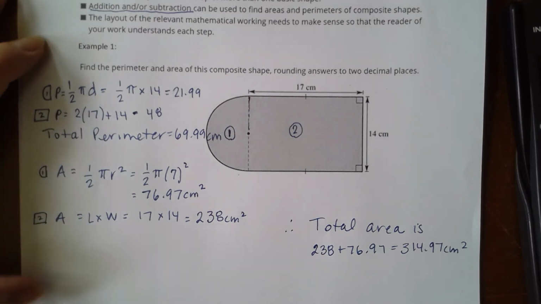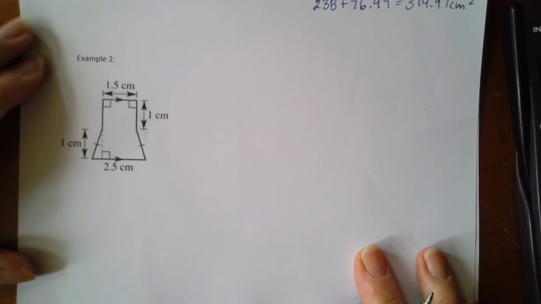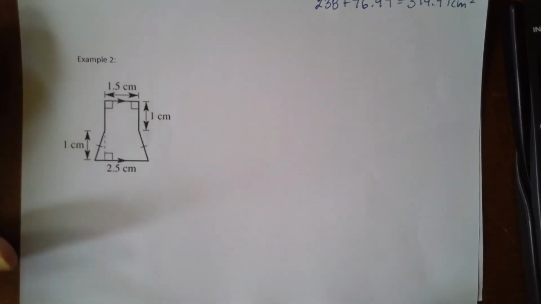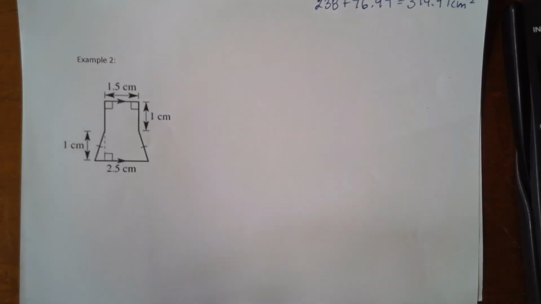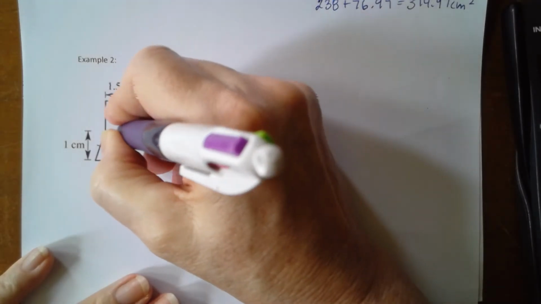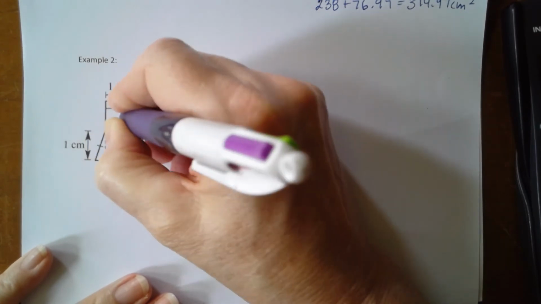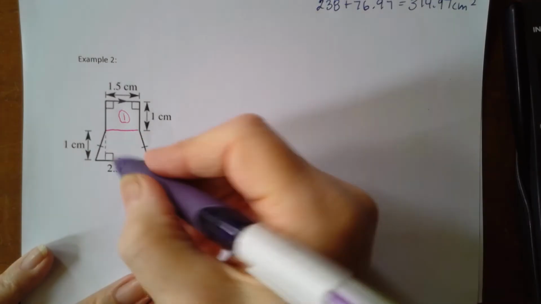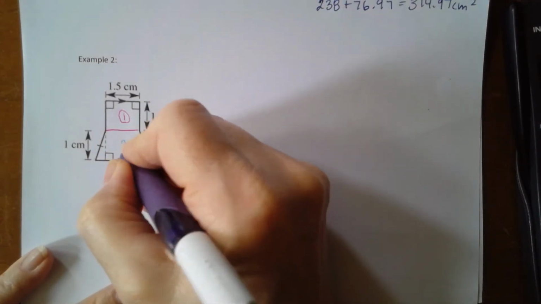Okay, cool. That was a pretty easy one. Sometimes the shapes aren't really split up for you, and so you have to decide what the shapes are. So as I'm looking at this one here, I might get a different color pen. I see that there's a rectangle up the top. I'm going to make that shape 1. And at the bottom, it looks like there's a trapezium. I'm going to make that shape 2.